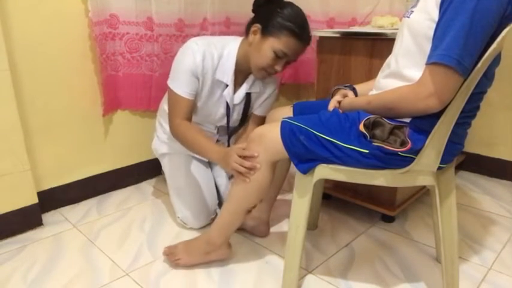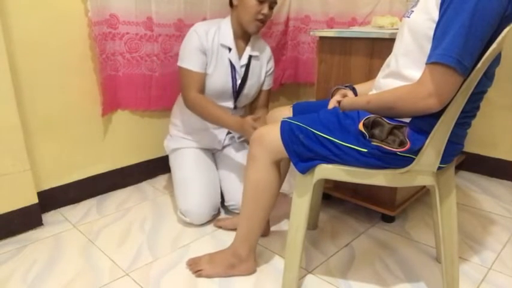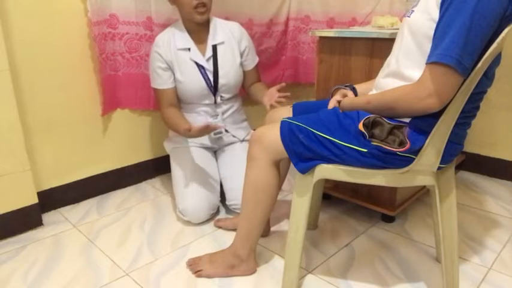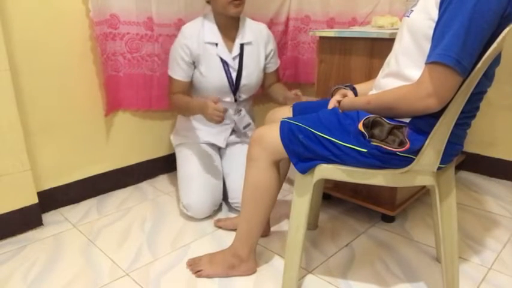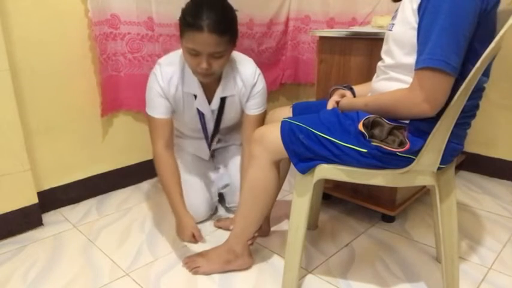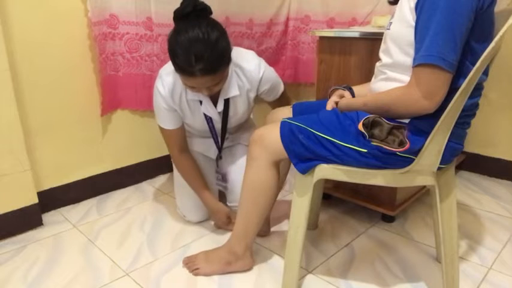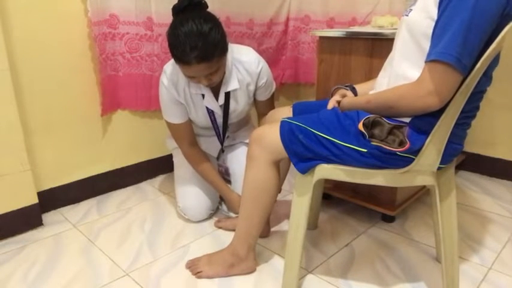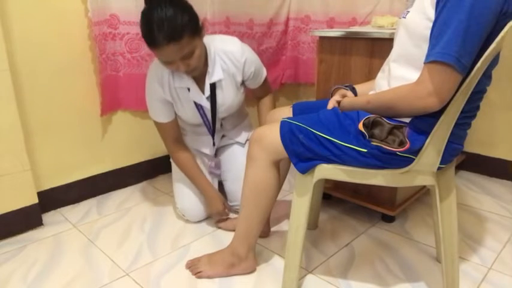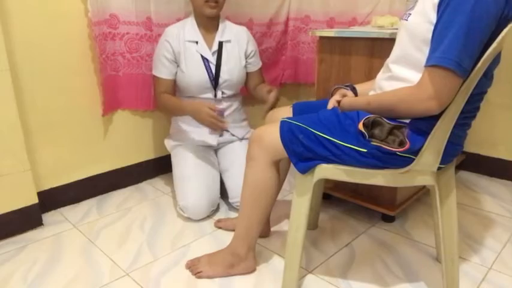Other side. So I don't see any lesions, any open wounds or scars. Now I'm gonna press your foot, okay? So I can see that there is no edema present. So now we are done.